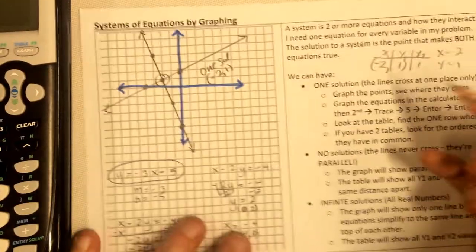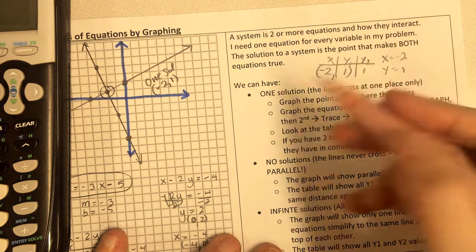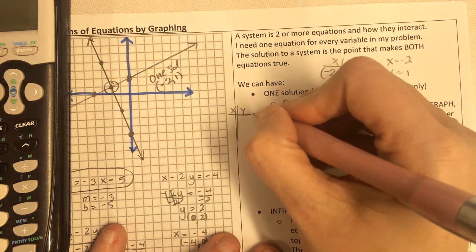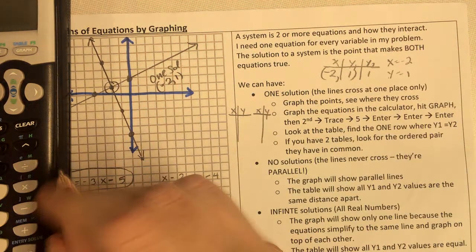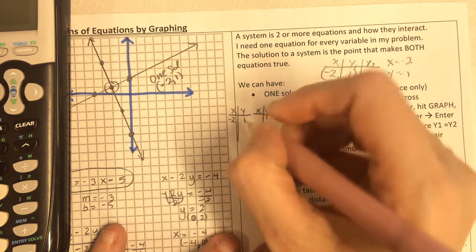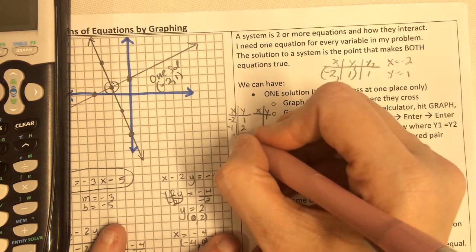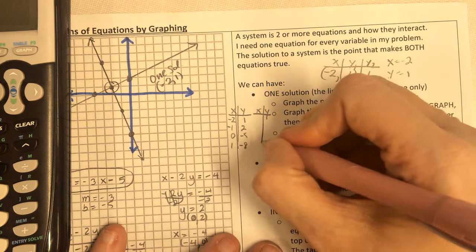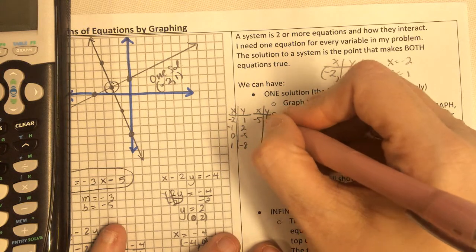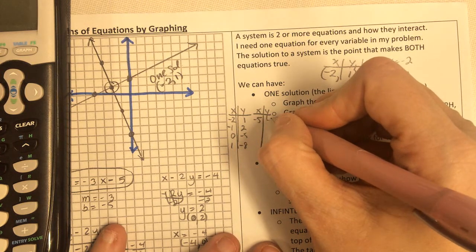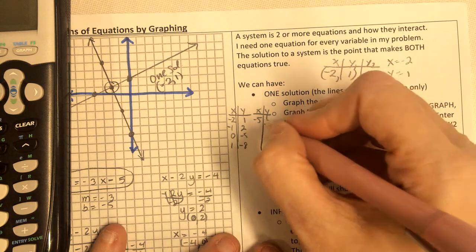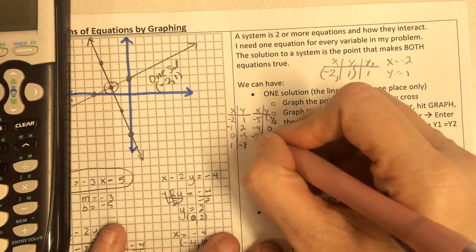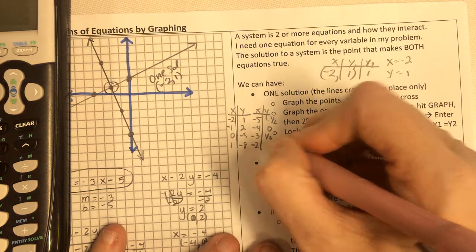Now, sometimes they're not going to give them to you all in one 3-column table. They might give you 2 tables. So let's say they gave you this. So negative 2, 1, negative 1, 2, 0, negative 5, 1, negative 8. And then the other table was negative 1/2, negative 4, 0, negative 3, 1/2, negative 2, 1.